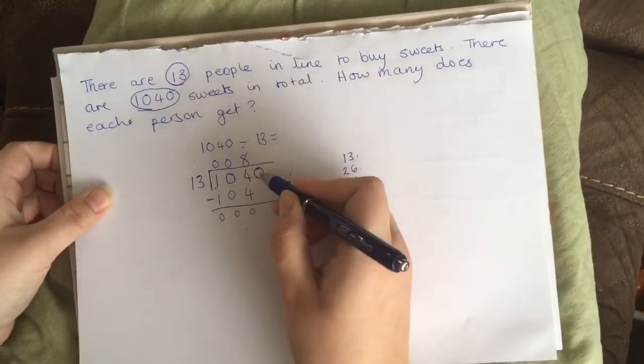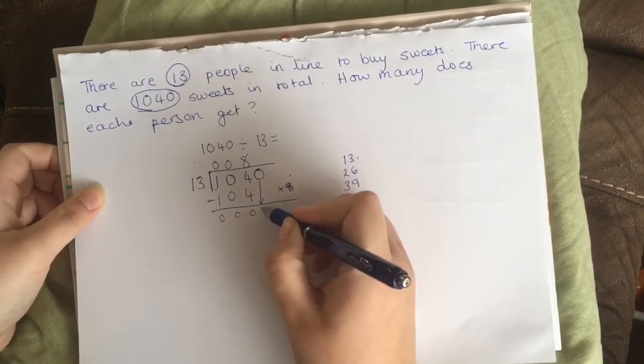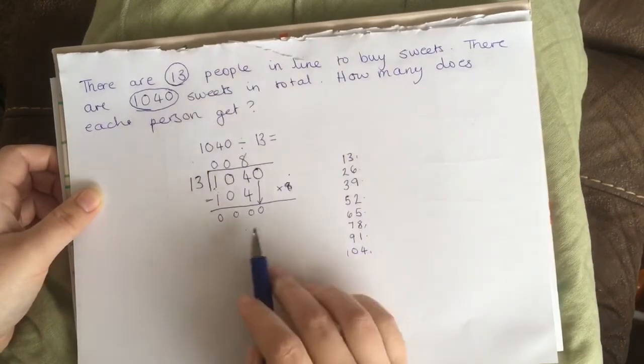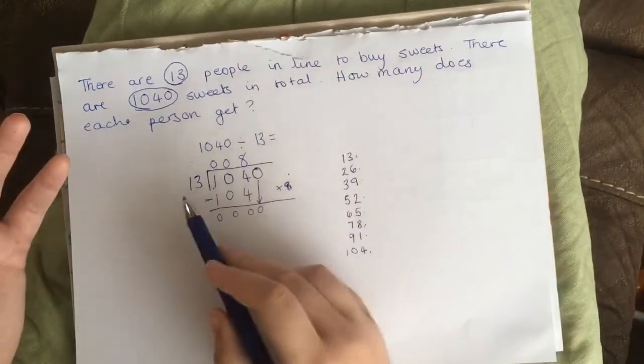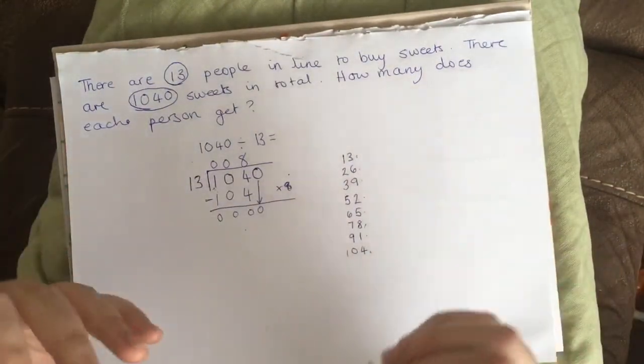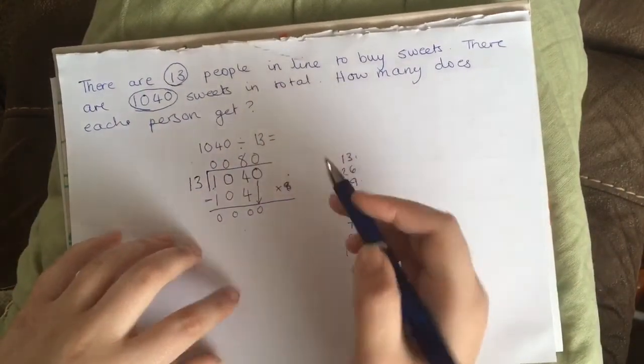And now what we do is we can bring our 0 down. But as you can see, it will just be zeros. There's no way that 0 can go into 13. So I can automatically say that that's going to be a 0 up here.